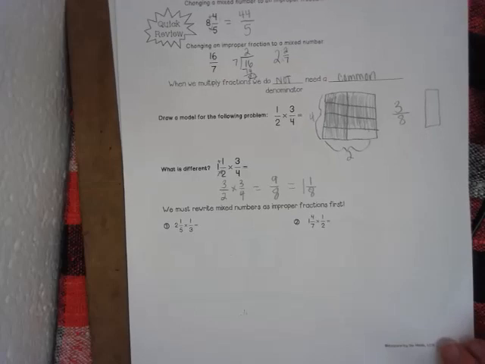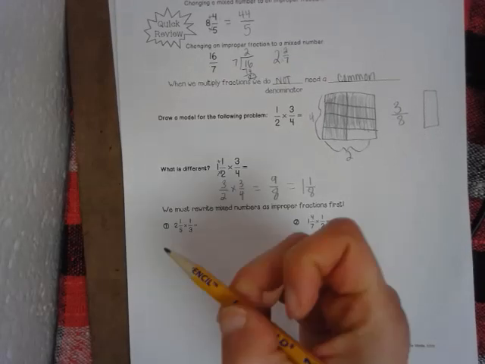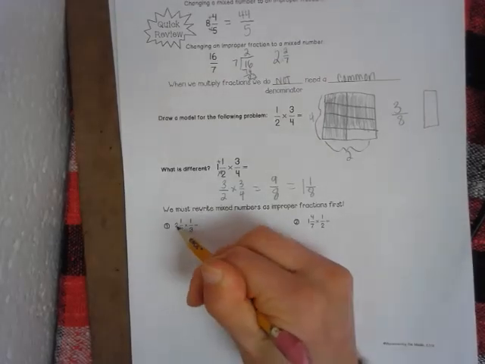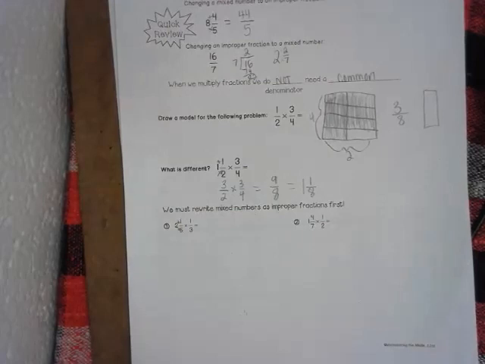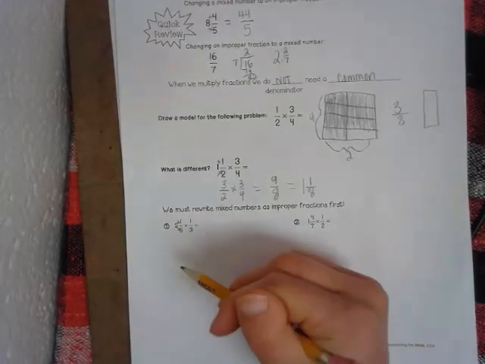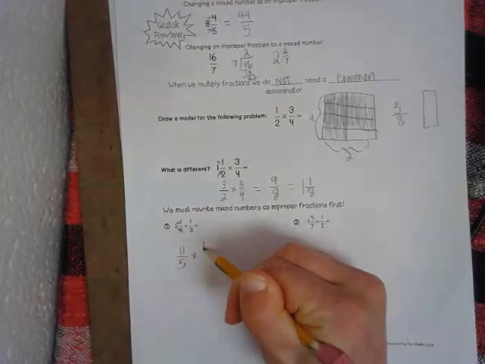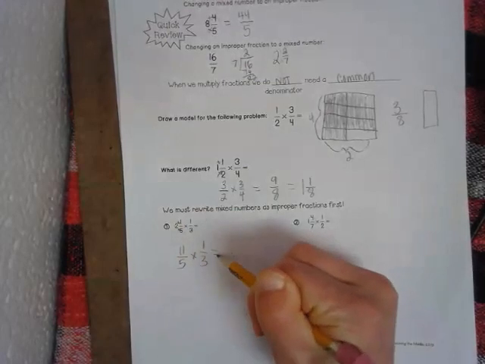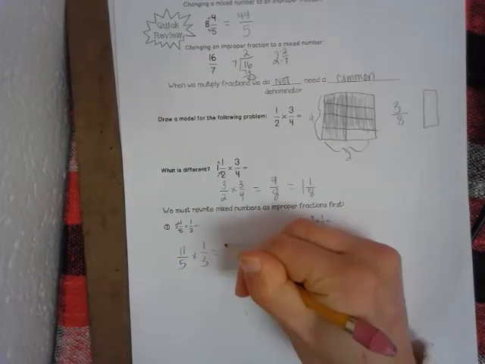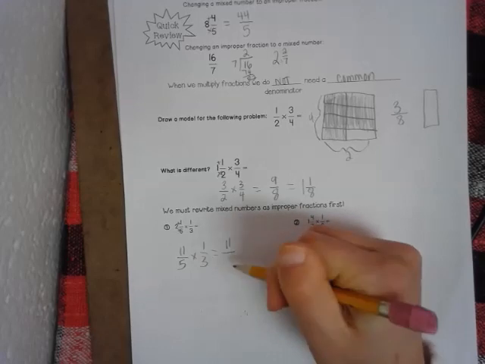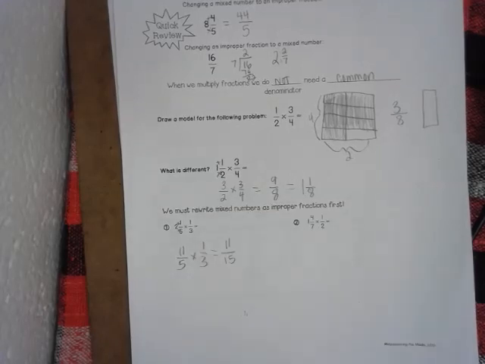Okay, so let's look at number 1. 2 1/5 times 1/3. I need to change 2 1/5 to an improper fraction. So 2 times 5 is 10, plus 1 is 11. Denominator stays the same. So 11 times 1 is 11. 5 times 3 is 15. Okay, so 2 1/5 times 1/3 is 11/15. So that is as simple as it can get. So you wrote that correctly.